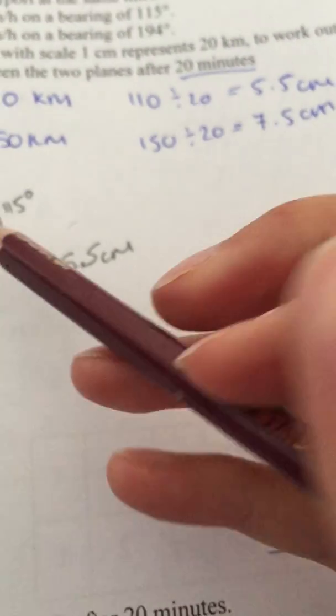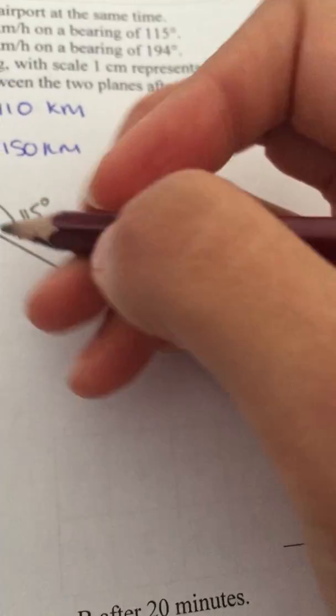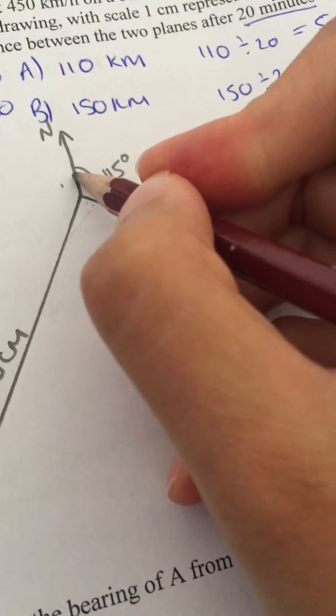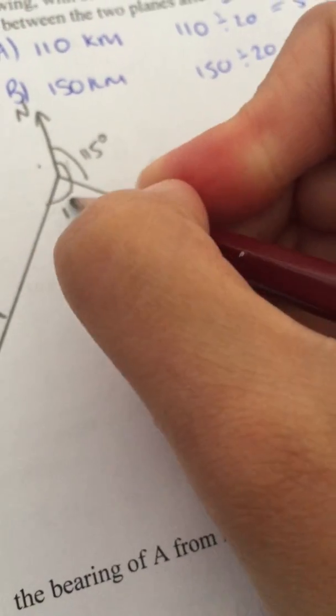Plane B, they're leaving the same airport on a bearing of 194. Well, again, we're going to estimate that because I don't have my protractor, but you would be doing this with a protractor, and they need to go 7.5 centimetres. So I draw my line of 7.5 centimetres, and this here is 194 degrees.